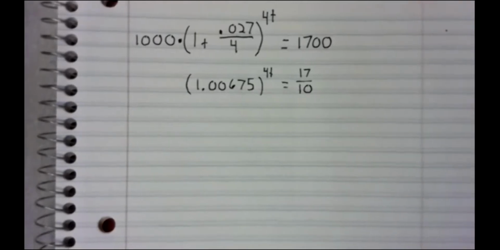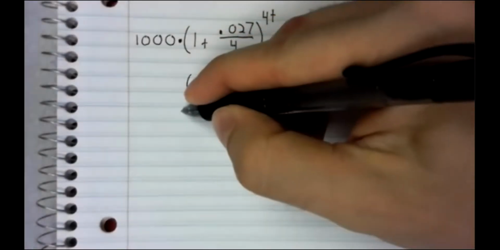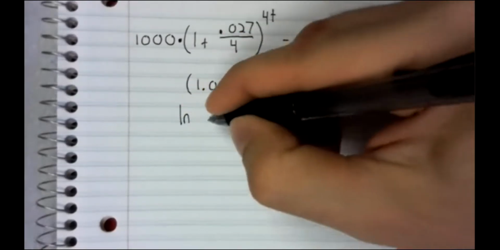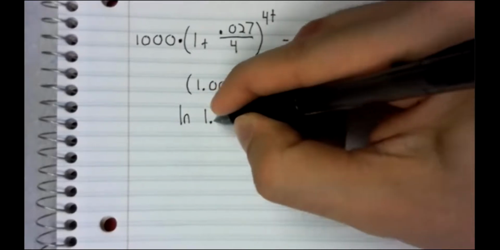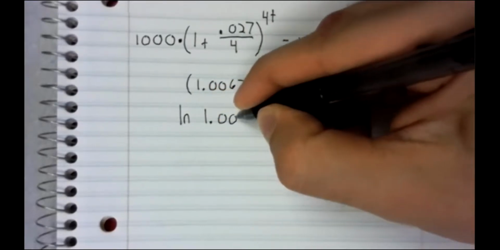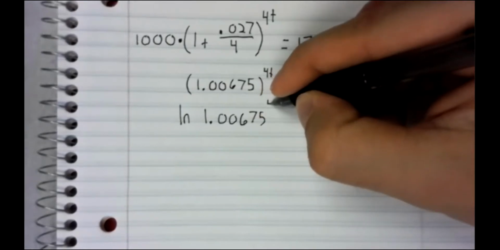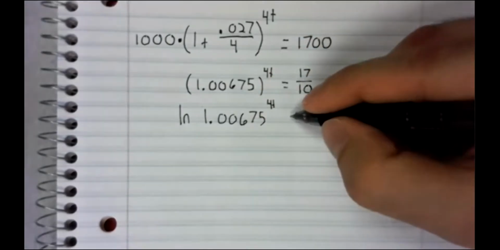And now we can take a logarithm. It scarcely matters which one. We could, for example, take the natural logarithm of both sides.